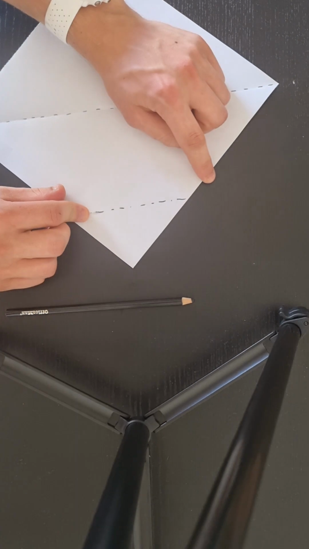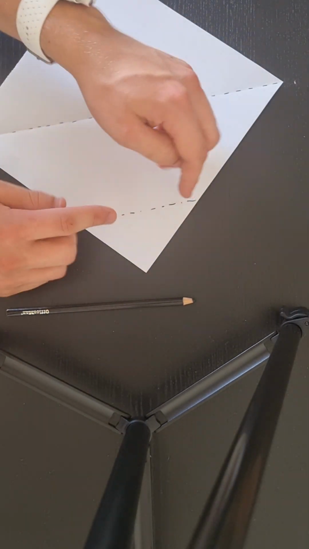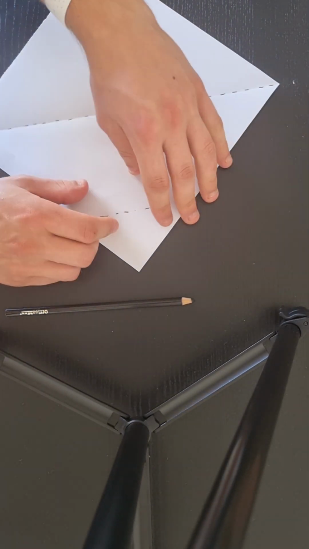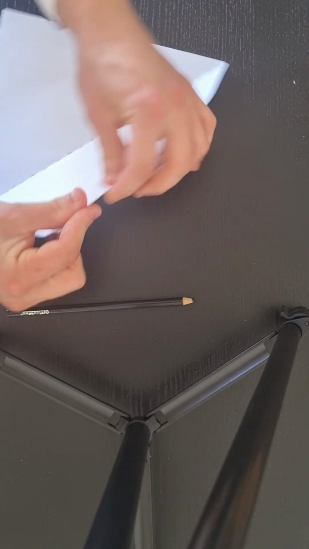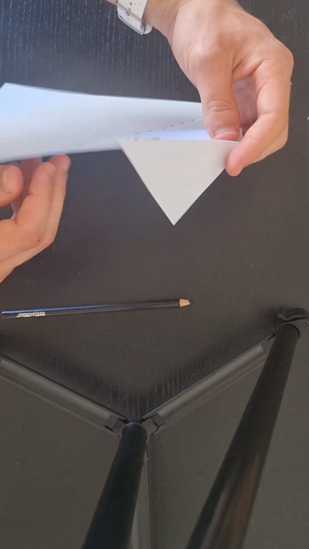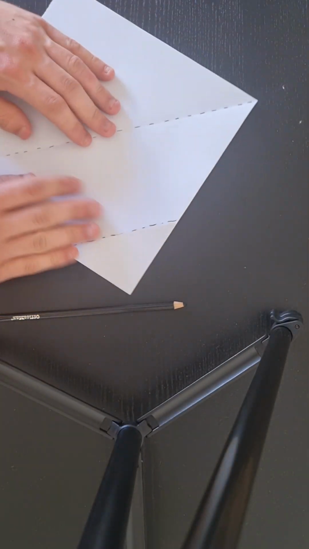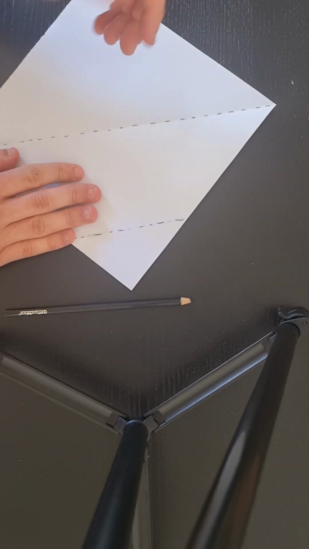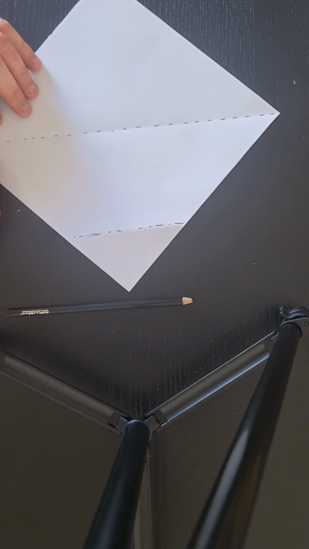Great, so what this is telling us is that we're mountain folding along this line. As we can see, it's the whole distance, so from this side to this side all the way. This is telling me to mountain fold along this line, so the paper goes away from me, as you can see, and creates the mountain shape. Good, so now that we know our valley fold and our mountain fold, we're going to fold a very, very simple 2-model sequence, and we'll use these key concepts.